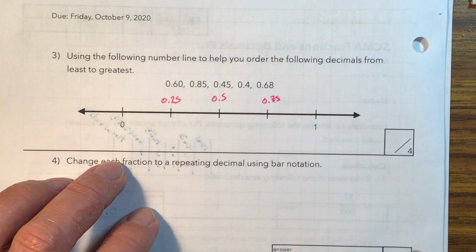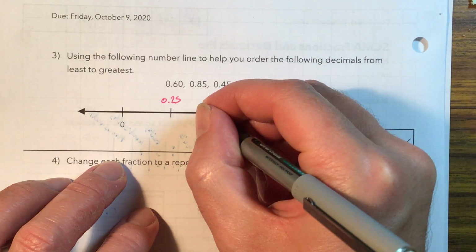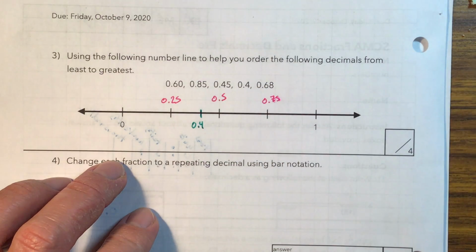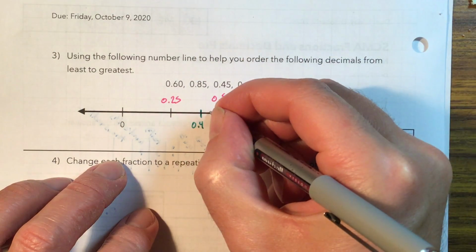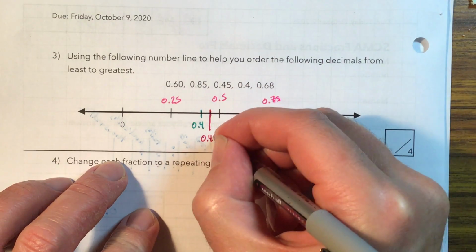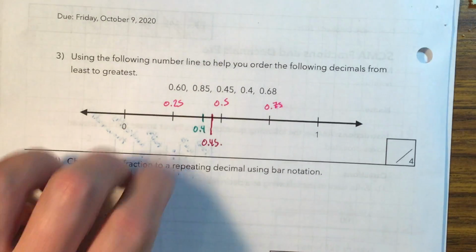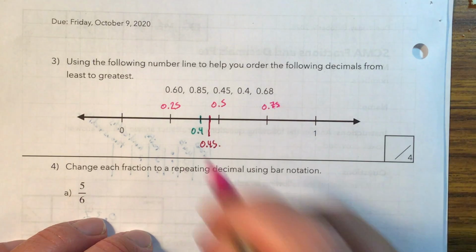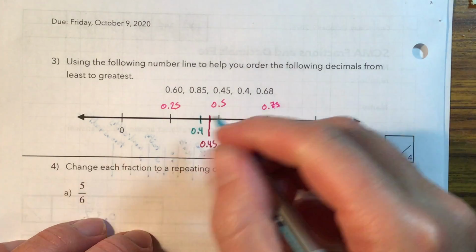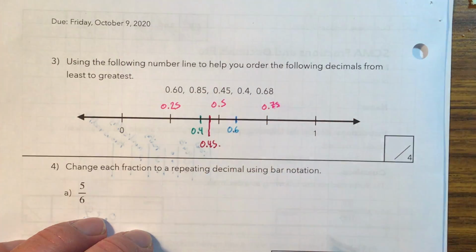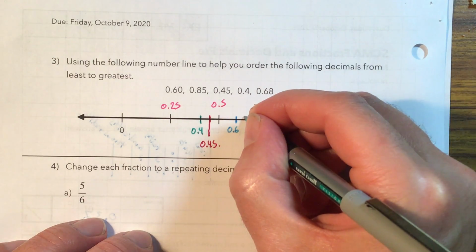So I'm going to start to order these numbers. Our smallest one is 0.4. That'll be somewhere down here. Now 0.45 will be even closer to 0.5. I'm just going to draw it down here, 0.45. Then 0.6 will be bigger, right, whatever that distance away is, 0.6. 0.68 will be a little bit bigger than that yet.